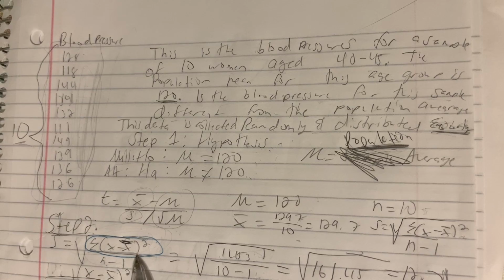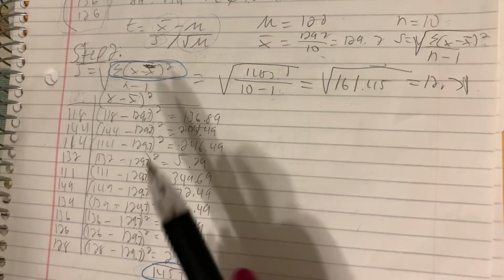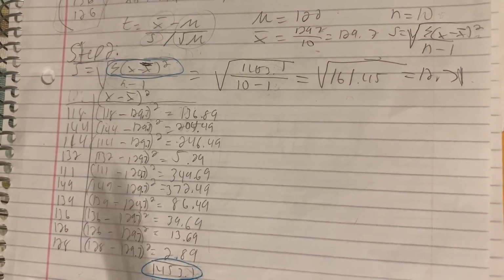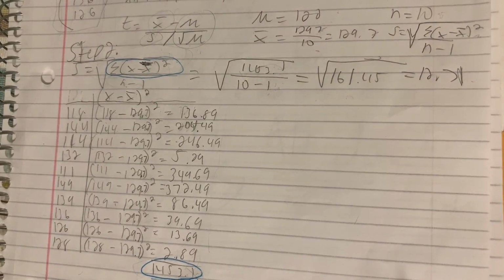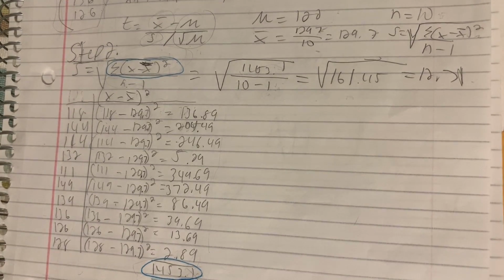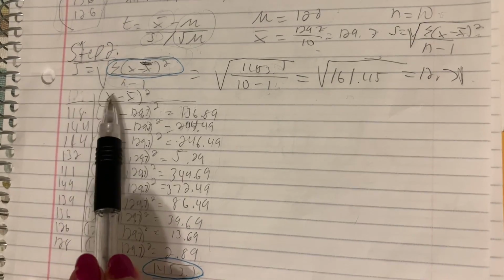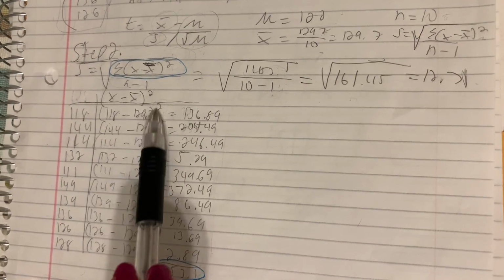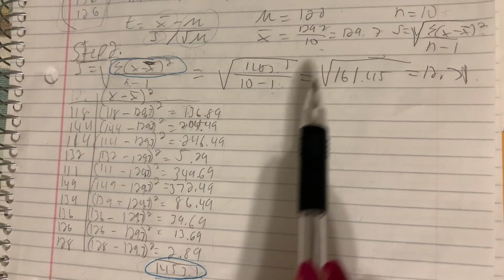And so how do we find that, you ask? So I made a little table to help you out. I put all the same values here to just make it easier to keep track of. What you do, x is the value, so it'll be 118 minus the x bar. And the x bar we calculated by taking the average, remember that?